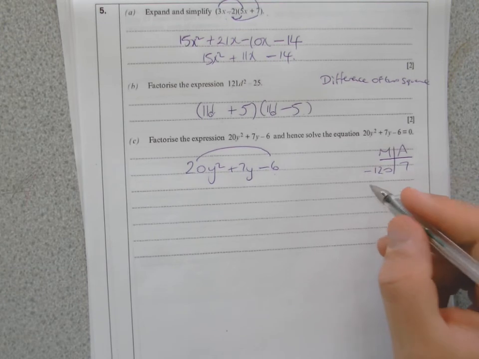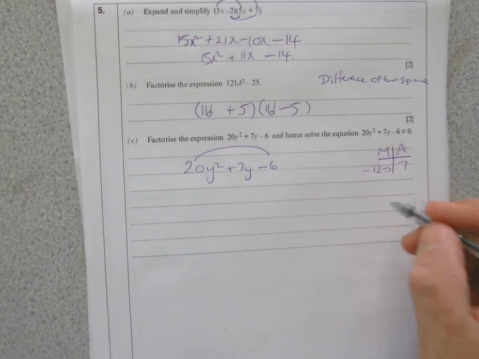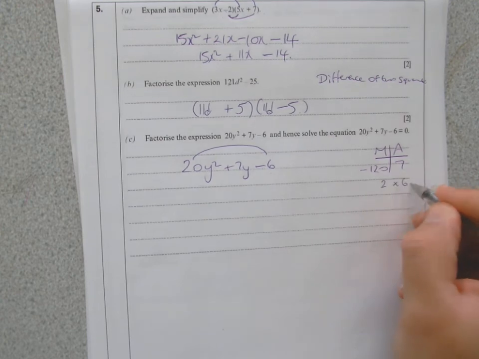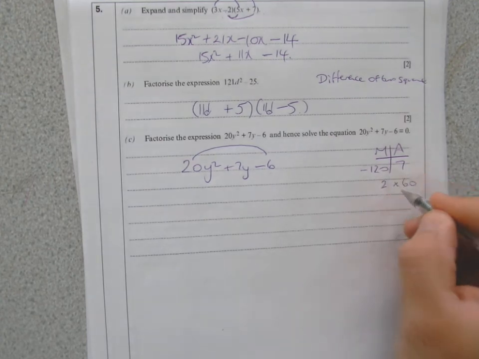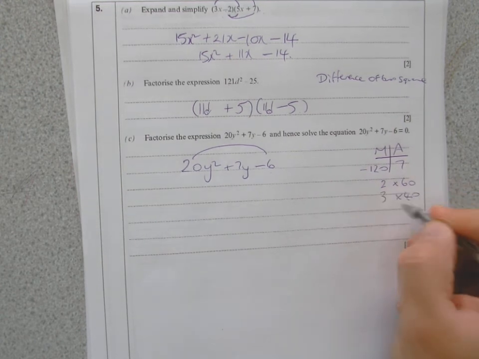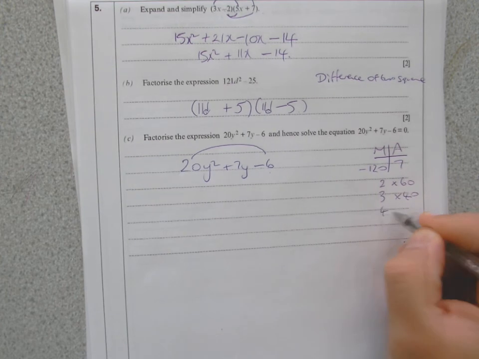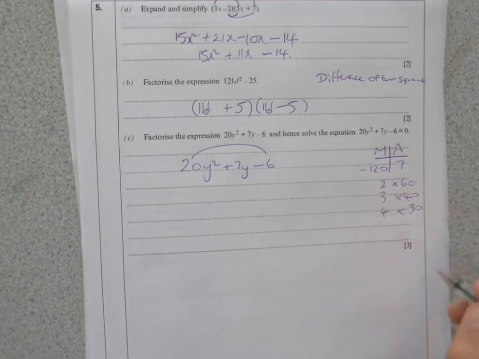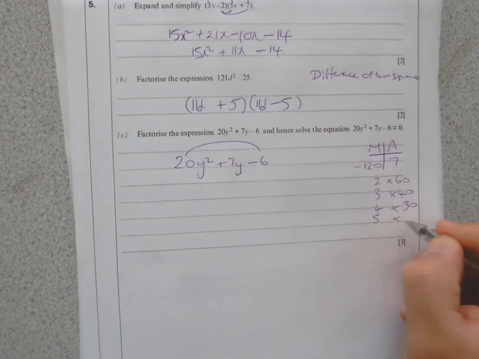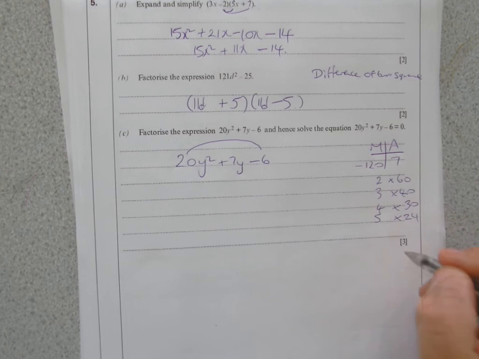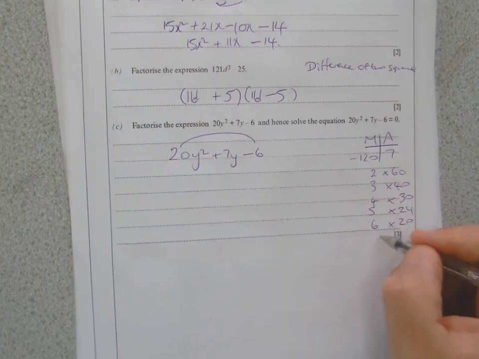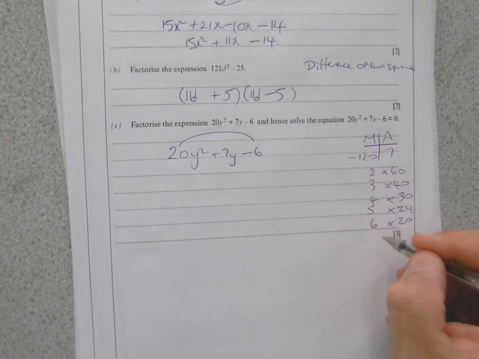Now, two numbers that multiply to give 120. You could maybe start off with 2 times 60, okay? That gives you 120, but are we going to get 7 from there? I think not. 3 times 40, we're nowhere near 7. 4 times 30, that's not good. 5 times 24, not going to get 7 from there. 6 times 20, not going to get 7. 7 I don't think goes into 120.